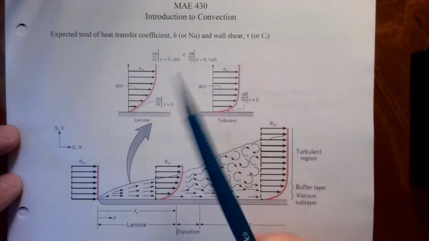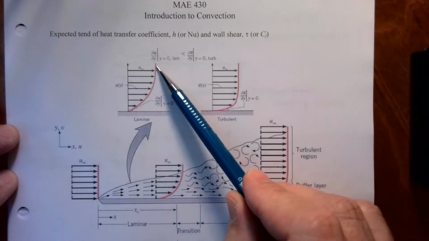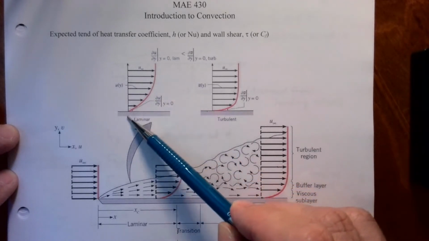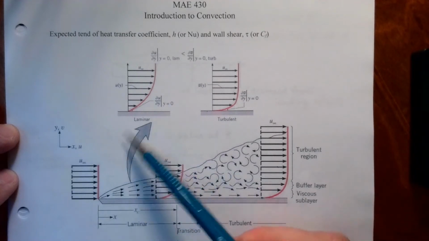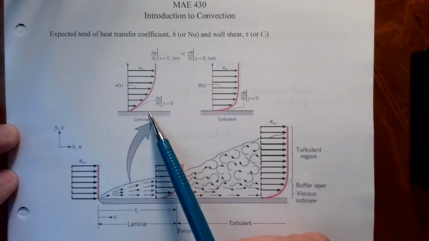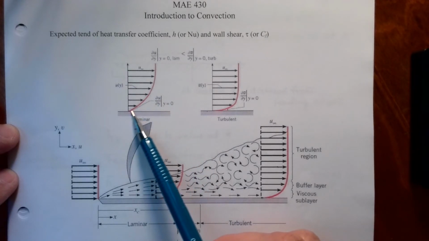Let's do wall shear first, since they have velocity profiles given. In the laminar region, this is u as a function of y, so we're just drawing a profile through here. The shear stress, remember, is mu du dy, so this slope at y equal to 0 is very important. The larger that slope, the more shear.